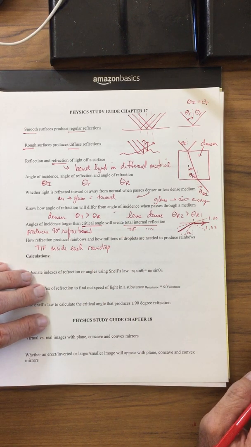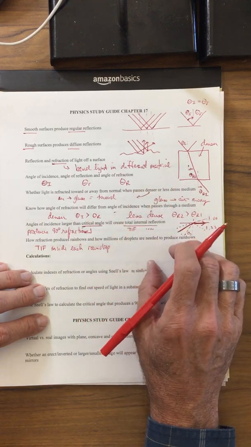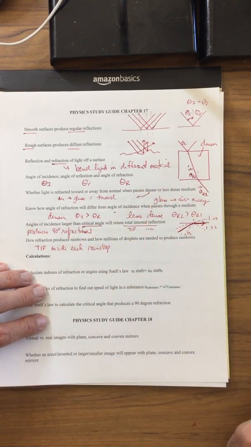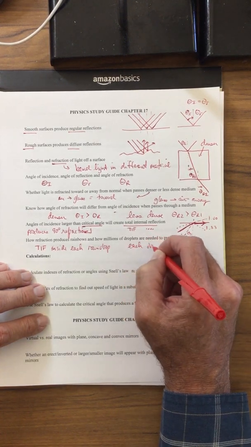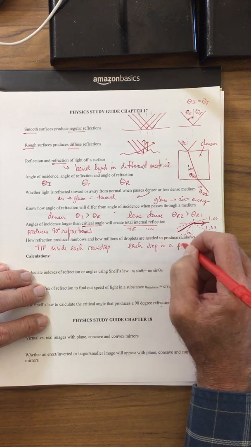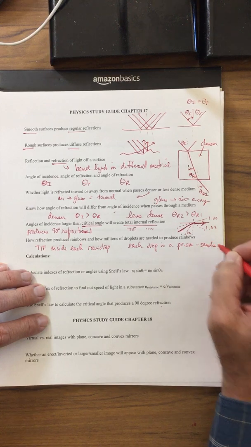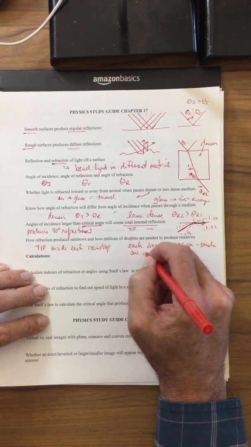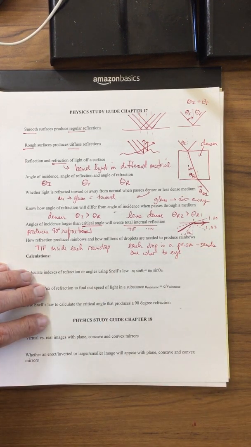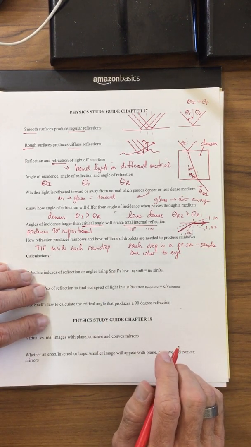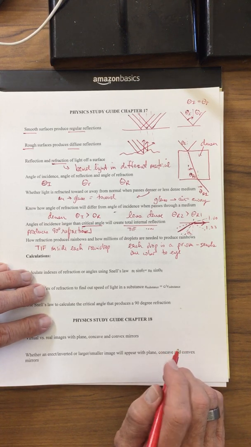Each raindrop acts as a prism. So it separates the light. Then we get total internal reflection. Then those will leave the raindrop and come to our eye. So each drop is a prism, and each drop sends one color to your eye. So we need millions of drops, possibly even trillions of drops.